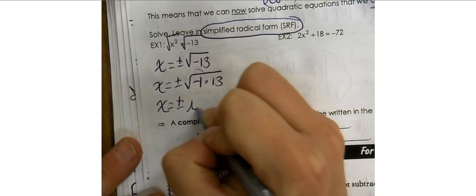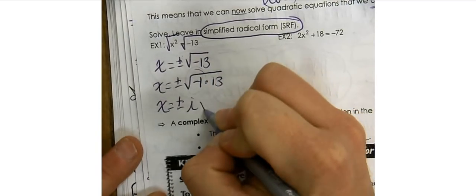So our answer is going to be plus or minus i times the square root of 13, and that right there is our answer. Remember that we always have plus or minus in our solution whenever you are solving an equation working with square roots. Let's look at example number 2.